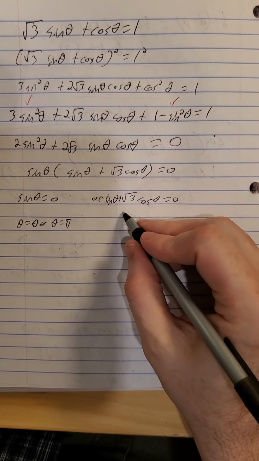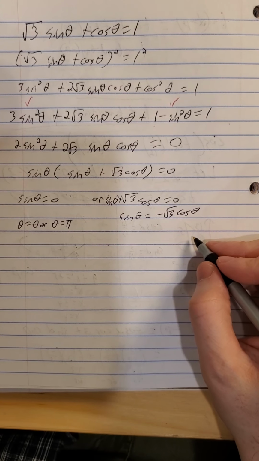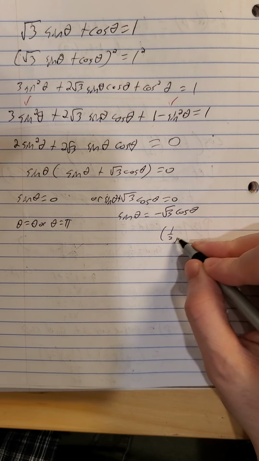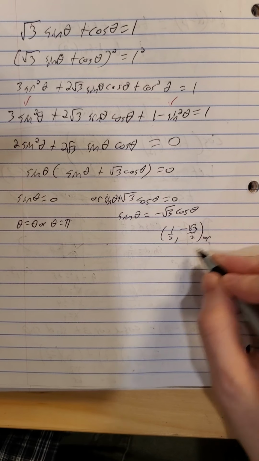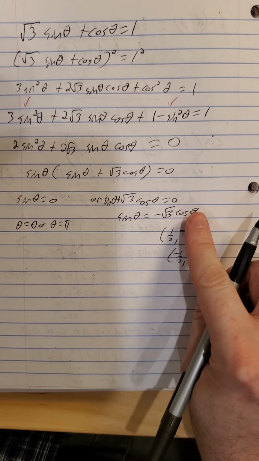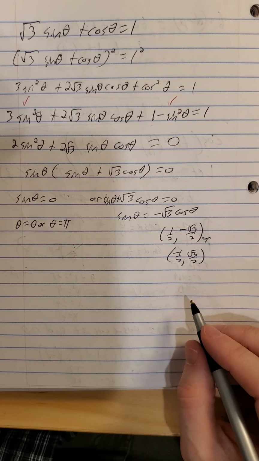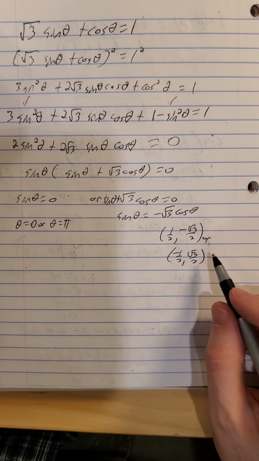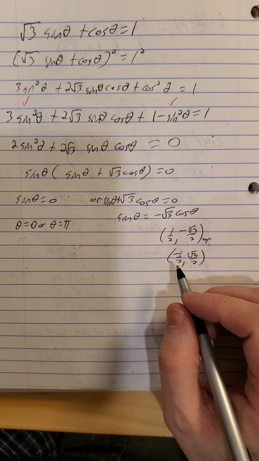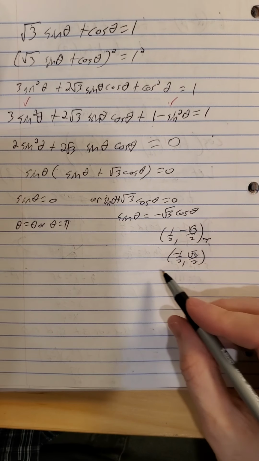So this other one, then, we can say that sine theta is negative root 3 cosine theta. So basically we want to have either the case of 1/2, negative root 3 over 2, or negative 1/2, root 3 over 2. That way, if you take your cosine, multiply it by negative root 3, you get your sine. So where those points are, 1/2, negative root 3 over 2, excuse me, we have 5 pi over 3 or 2 pi over 3.